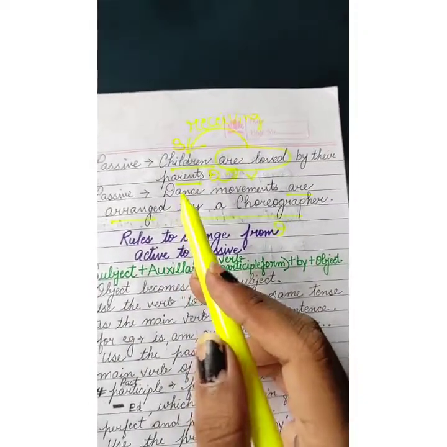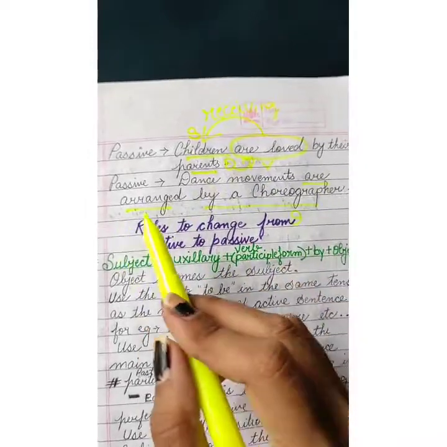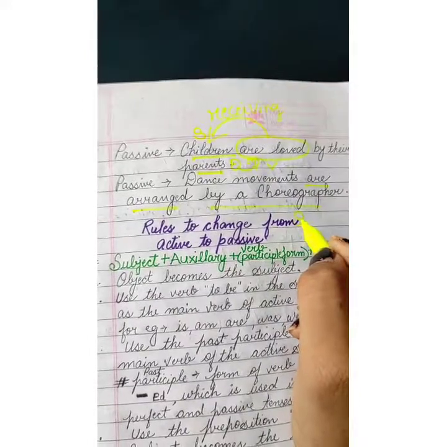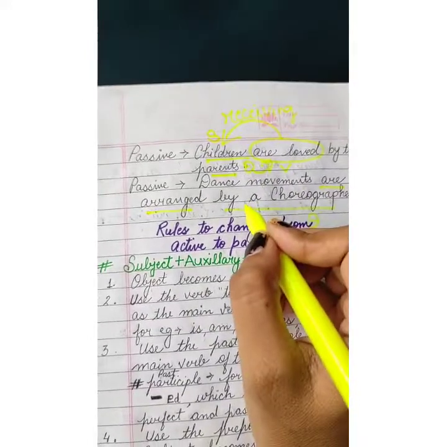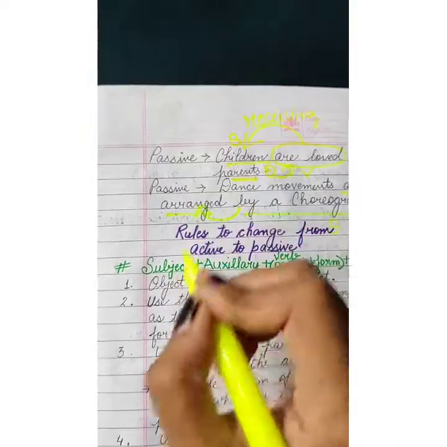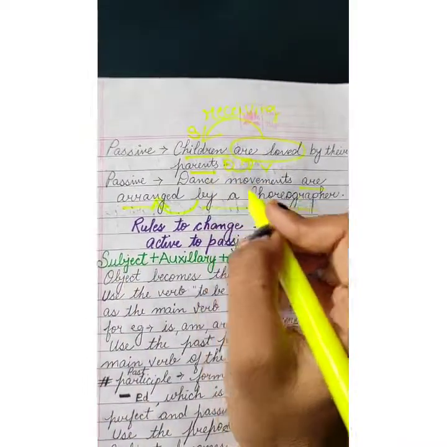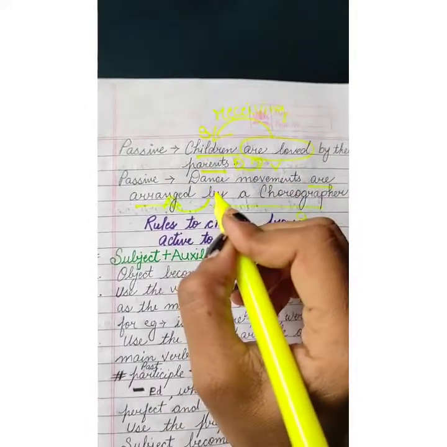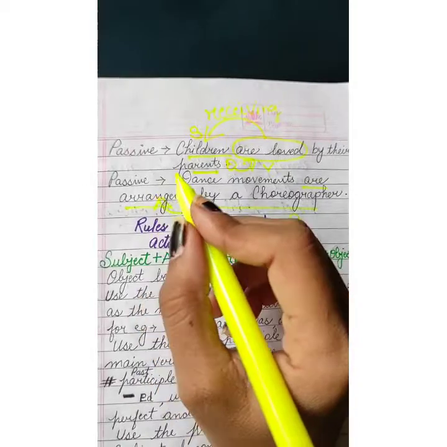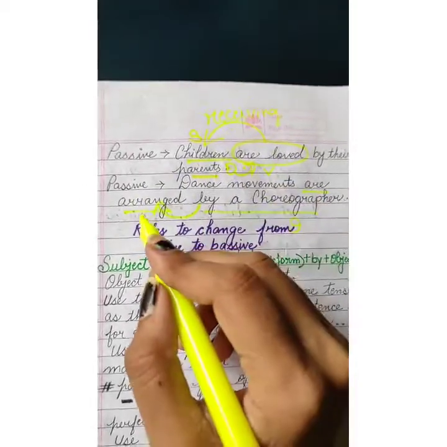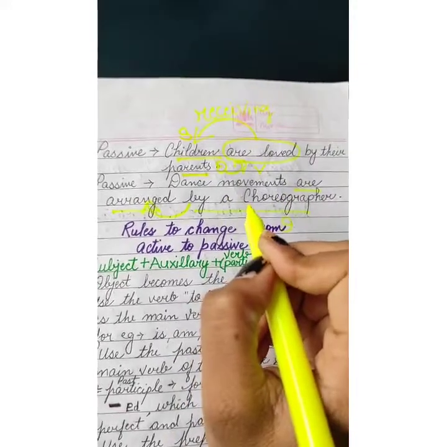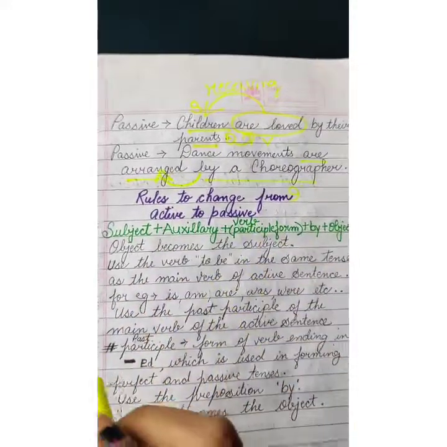Next example: dance movements are arranged by a choreographer. So here the choreographer is the object. The object is doing the action. Which action? The action of arranging the dance movement. And who is going to receive this action? Obviously, he is arranging the dance movement for his students, right? So the dance movement is being arranged by the choreographer. The object is the doer of the action.